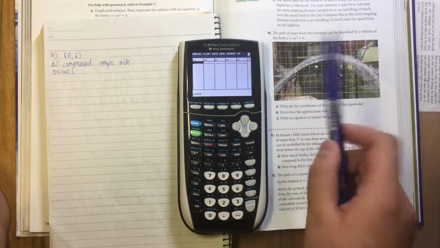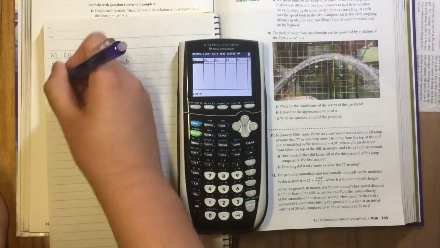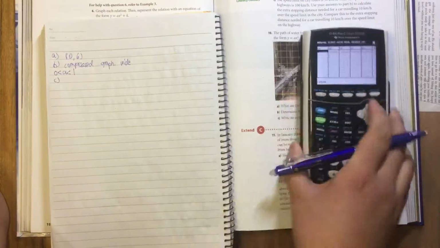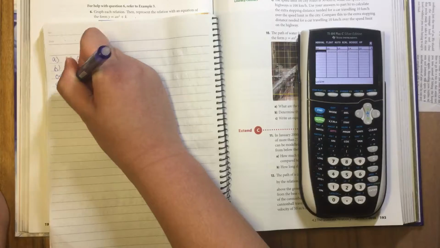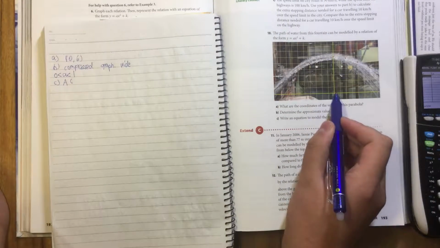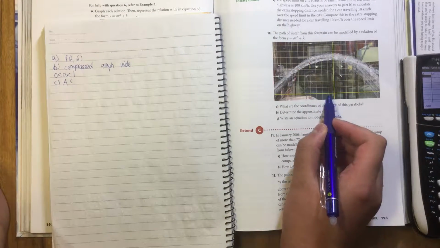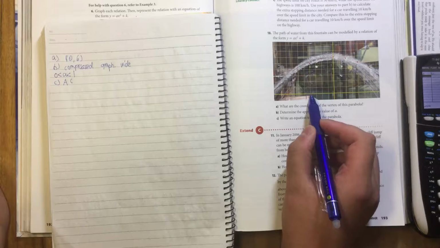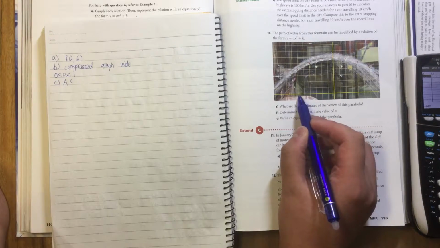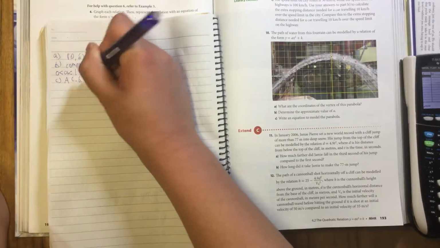I call this point A. Point A is at negative 6 and 4.